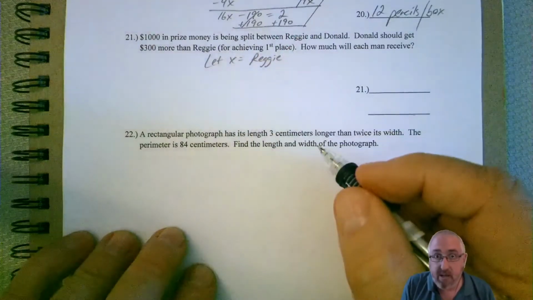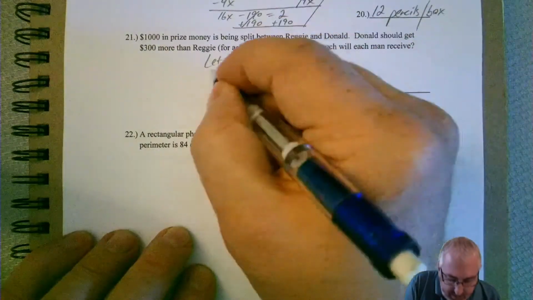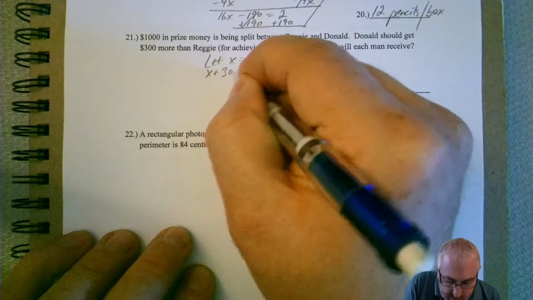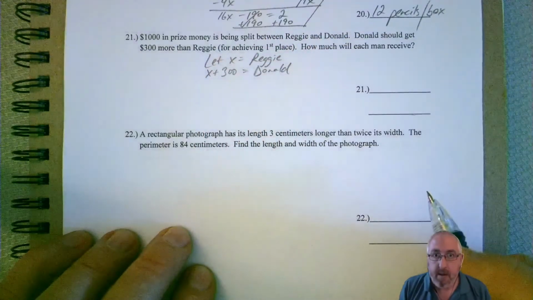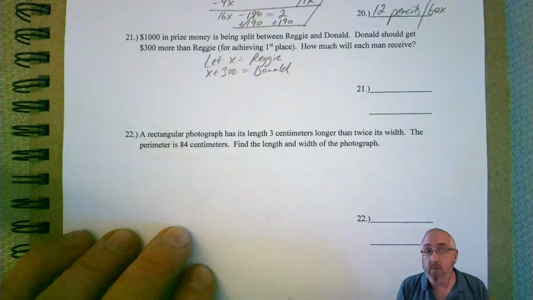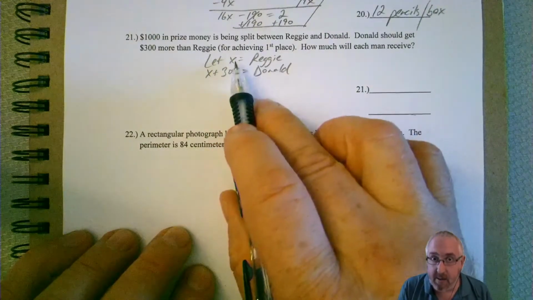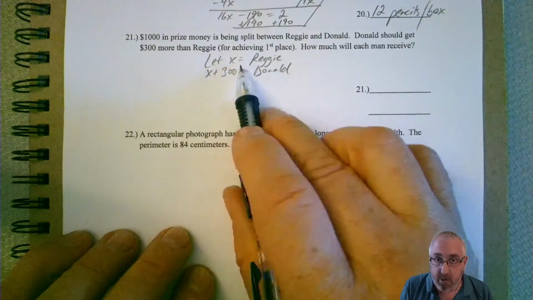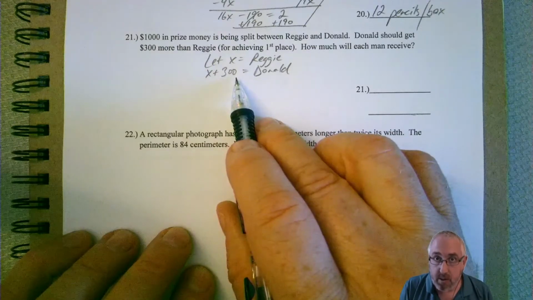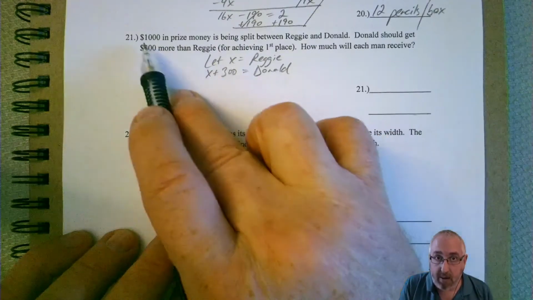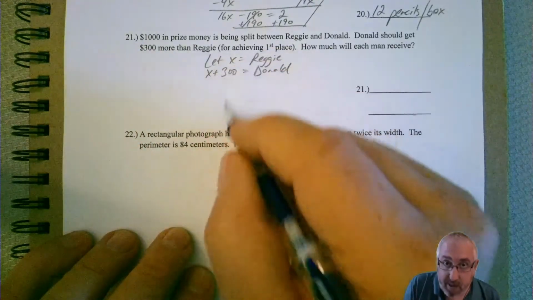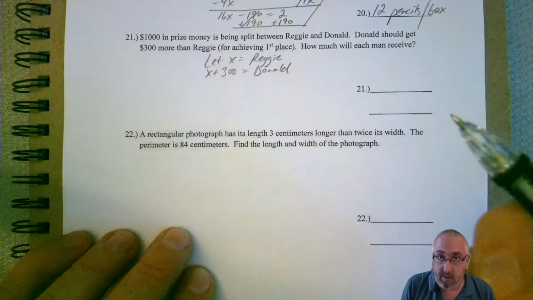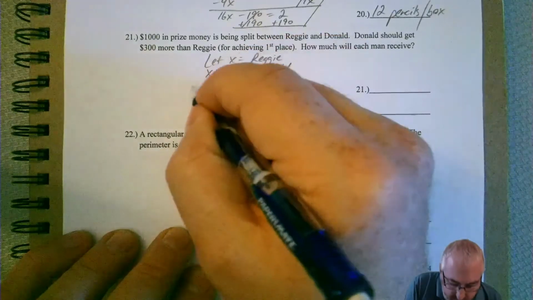And so if X is Reggie, then that must mean that X plus 300 should be Donald, because he's going to receive $300 more than Reggie, more than X. So that's going to be your two expressions. And so now, how do they tie into this $1,000? Both of them together have to total the $1,000. So we have to make sure we add them both.